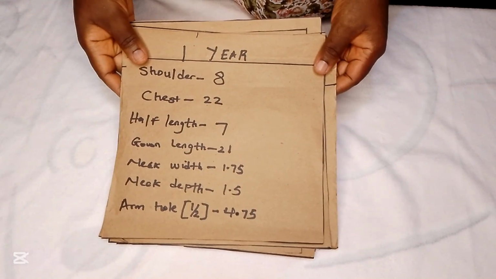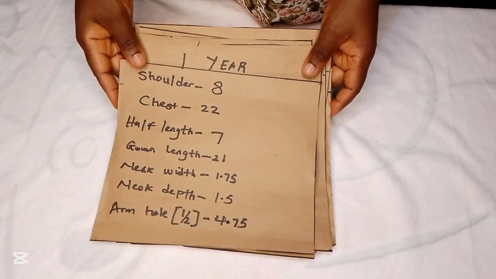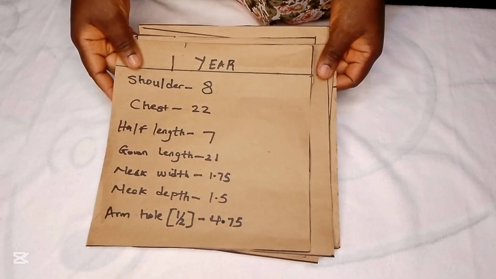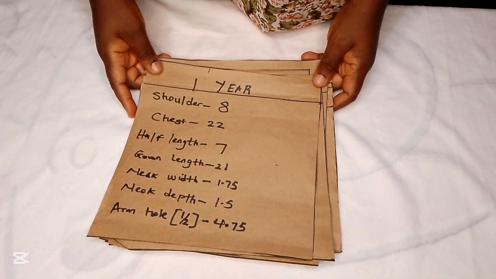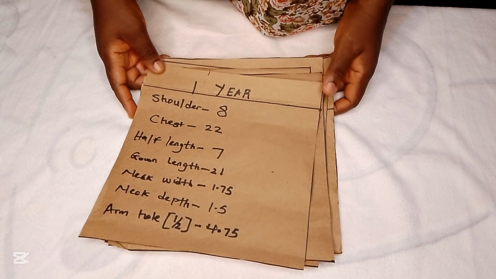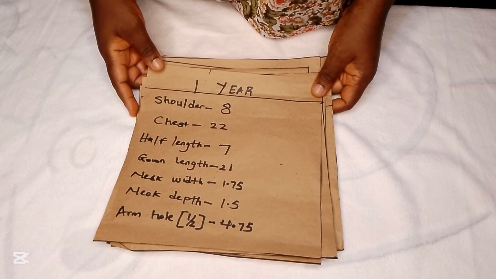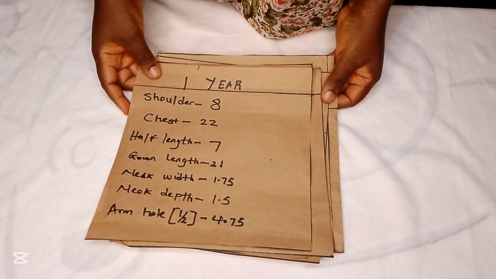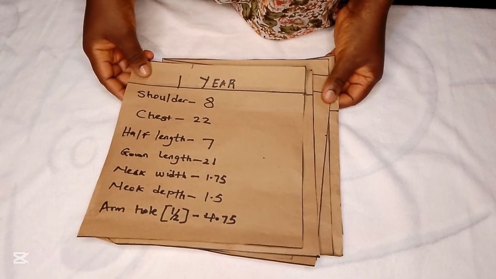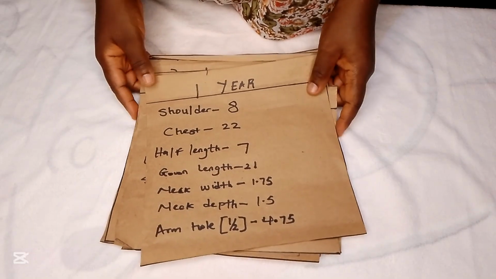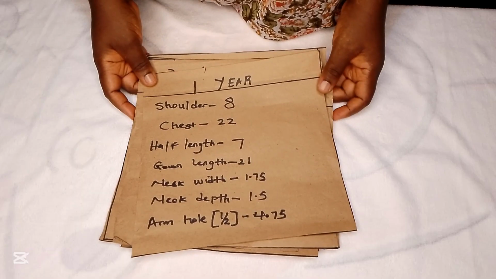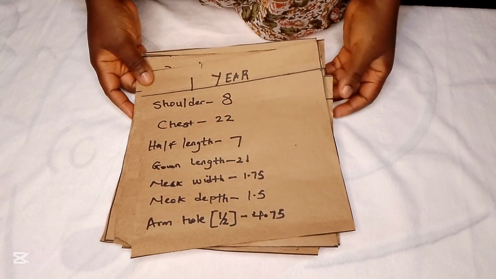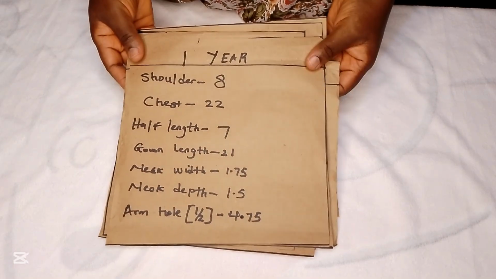In this video, I'll share standard measurements for girls' dresses ages 1 to 7 and also teach you how to draft a basic bodice pattern step by step. So here are the standard measurements. Do note that these measurements have ease because children's clothes are not supposed to be too tight on them or too snug, as they tend to outgrow dresses rapidly.